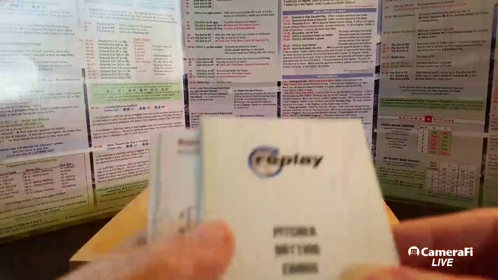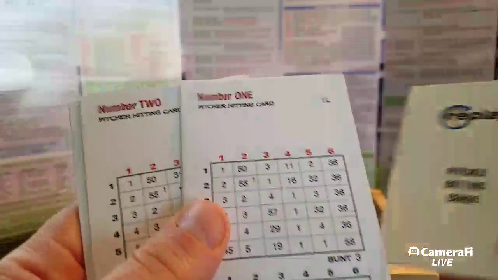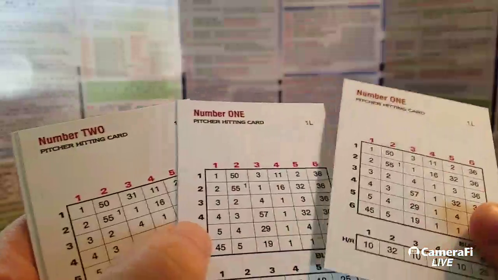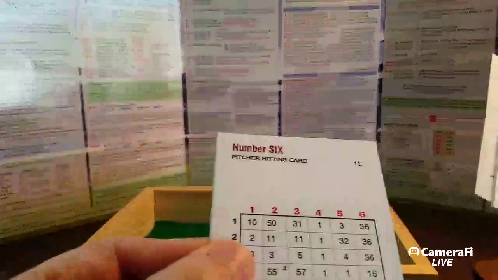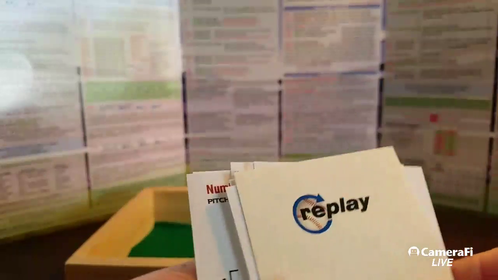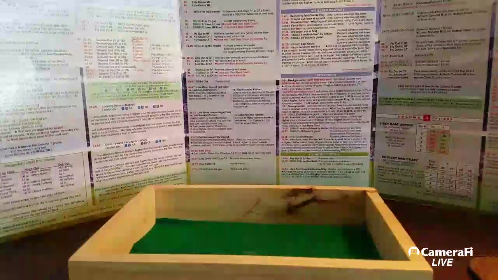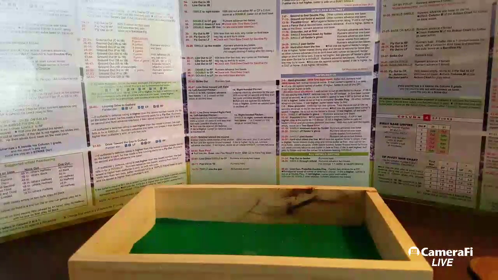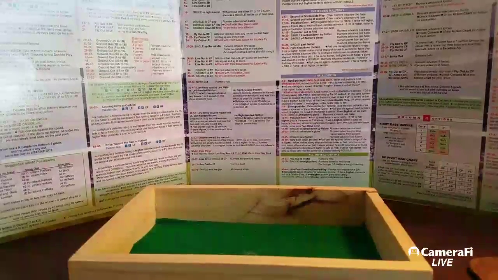Replay Baseball does come with these standard pitcher hitting cards, much like Strat does. There's hitter card number 1, there's hitter card number 2, it goes all the way up to hitter card number 6 for the better hitters. So that's something they have there. Of course, if you're playing American League, you can do DH, and you don't have to worry about that.